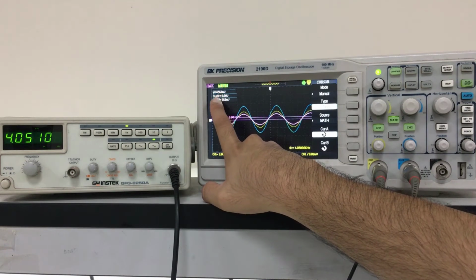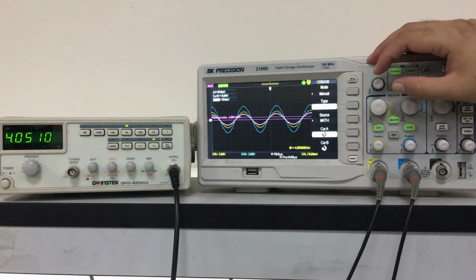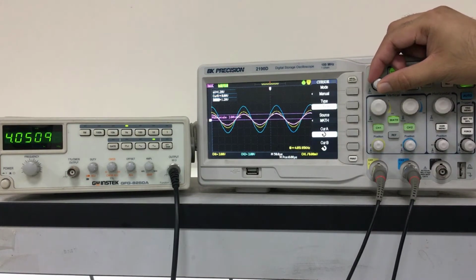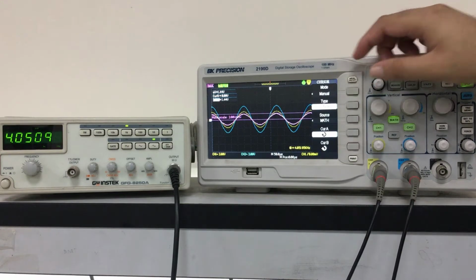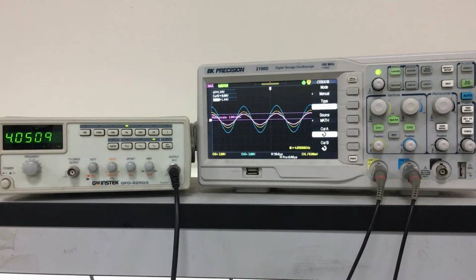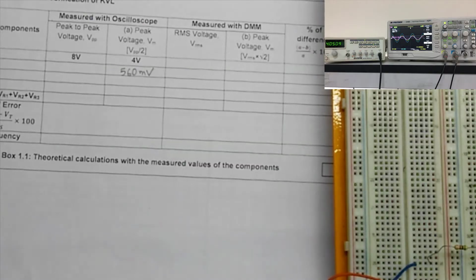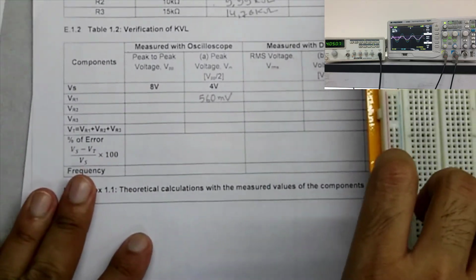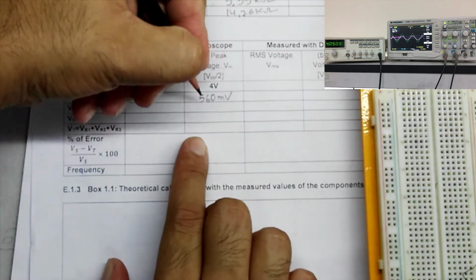We'll have to take cursor A to the peak of this curve. So cursor A is already selected. I rotate it to go to the peak. It's 1.44 volt shown in delta V. So 1.44 volt for VR2, and I record that in this table.